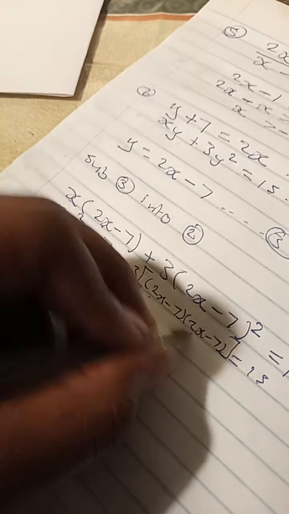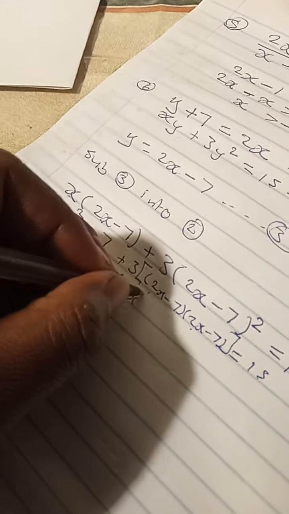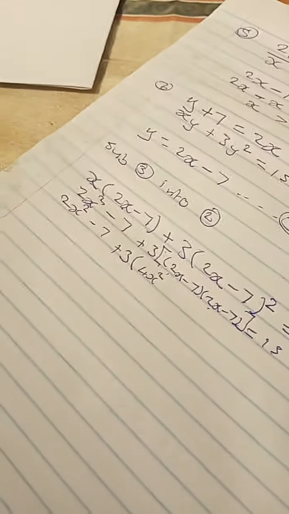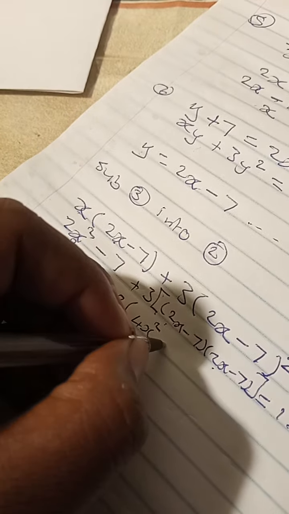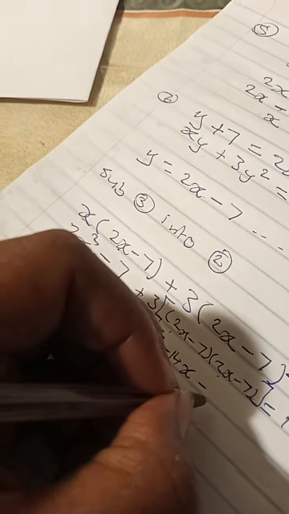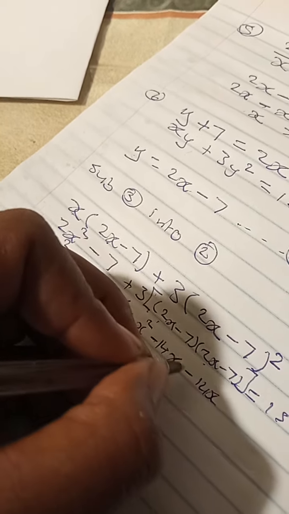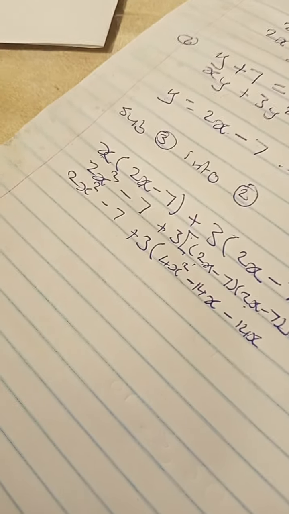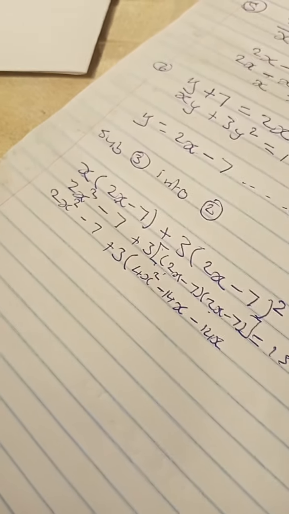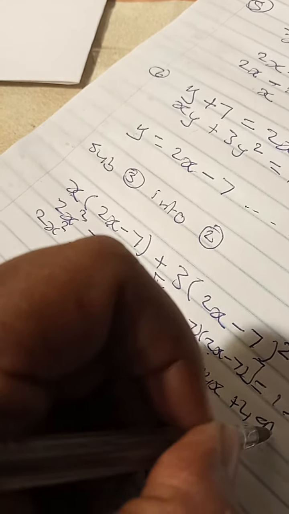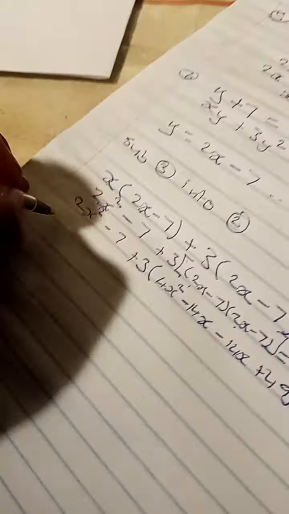So 2 times 2 is going to give us 4x squared. 2 times 7 is going to give us a negative 14x, another negative 14x, and then 7 times 7 is 49, and then we're going to get a positive 49, that is equal to 15.